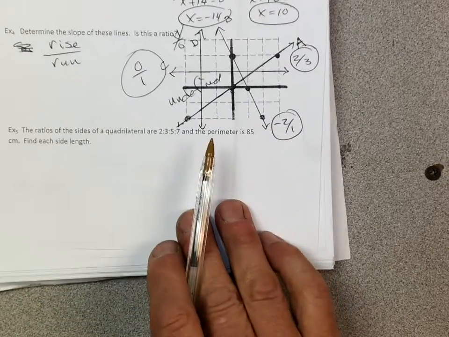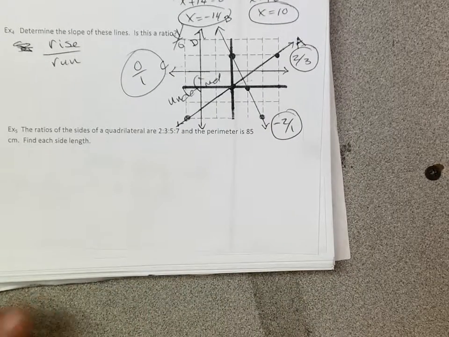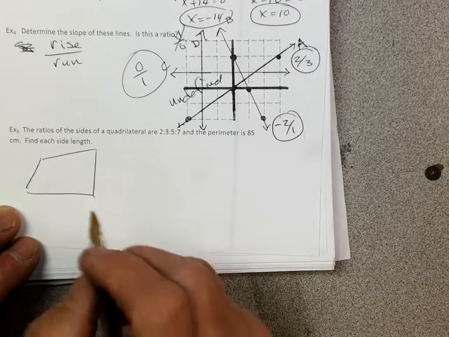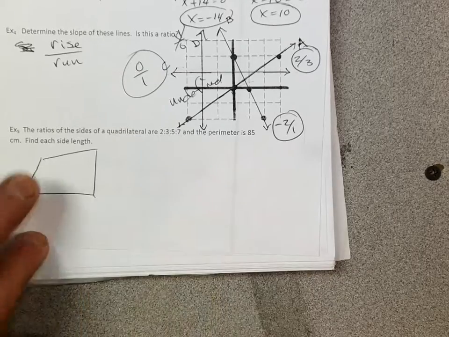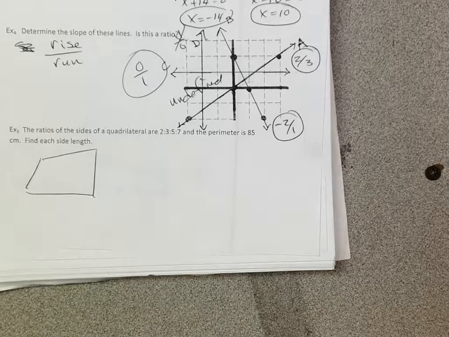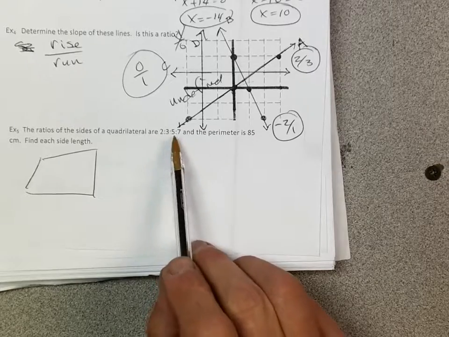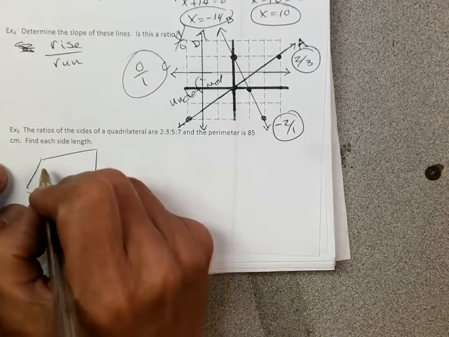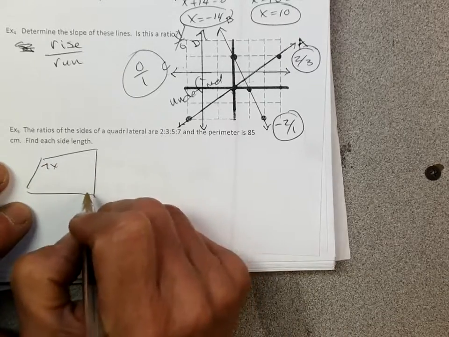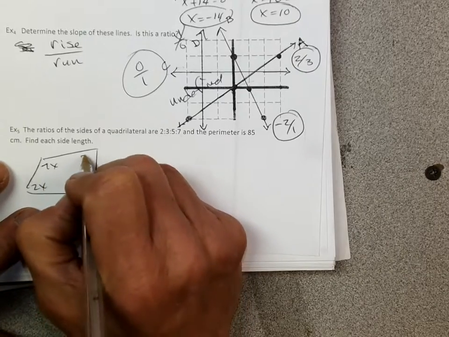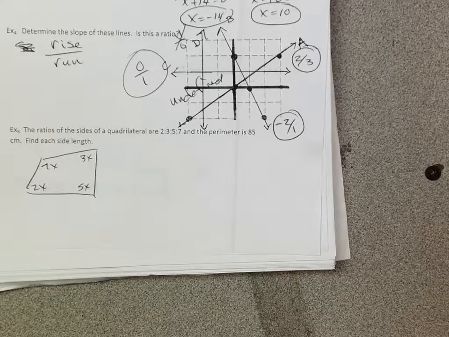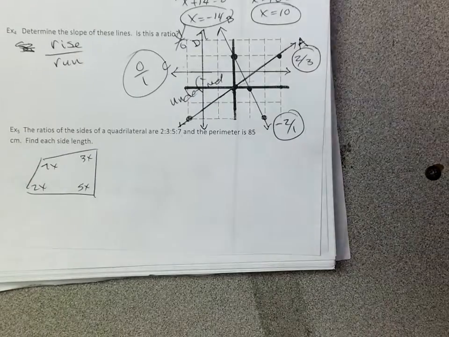Okay, now, example 5, quadrilateral. So I'm just going to draw a picture, quadrilateral, okay? And so a ratio of 2 to 3 to 5 to 7. Now I don't know how big it is, but it's in a ratio of that. So it could be like 2 to 3 to 5 to 7, or it could be 20 to 30 to 50 to 70, right? So let's make this a 7x. We'll make this a 2x. We'll make this a 3x. I'm going to make that a 5x, okay? So I use x's because it could be either a really small version of it or a really big version of it. So I use x because no matter what, the ratios, right?